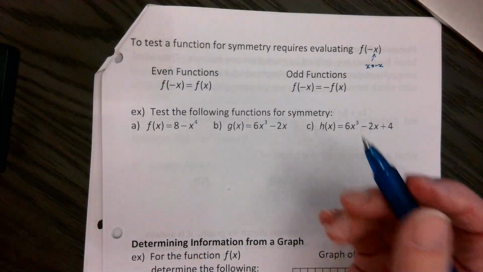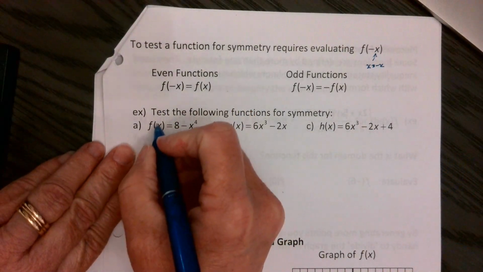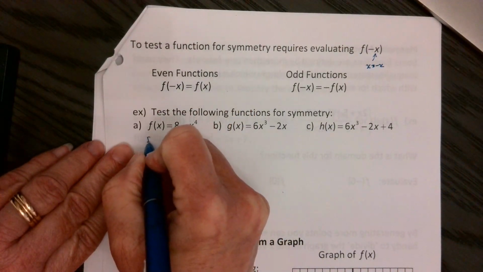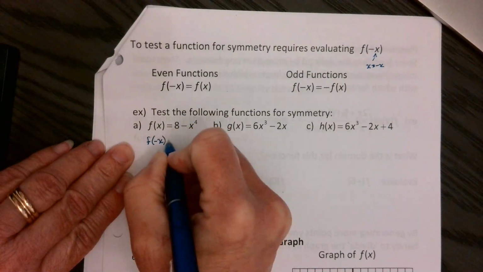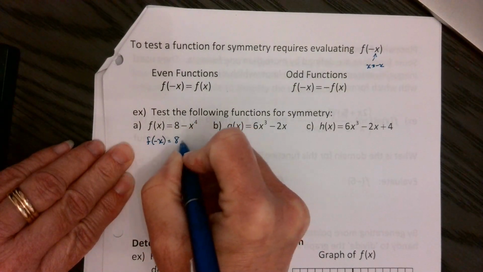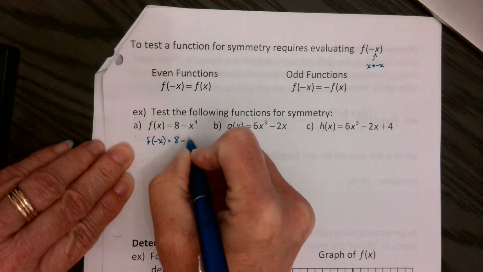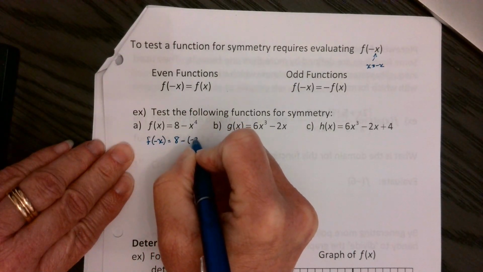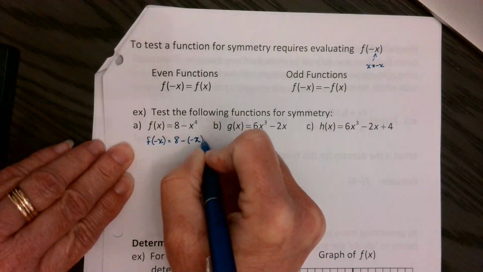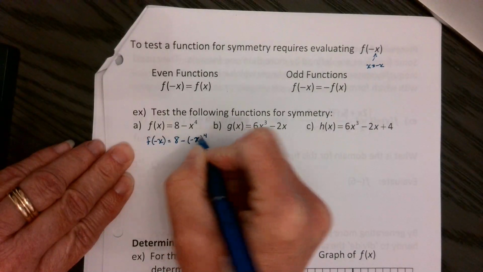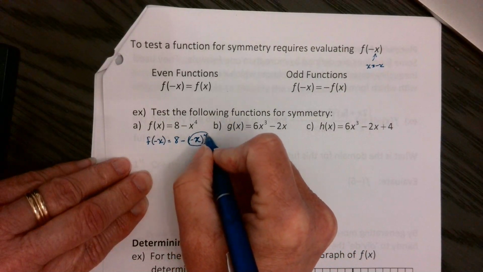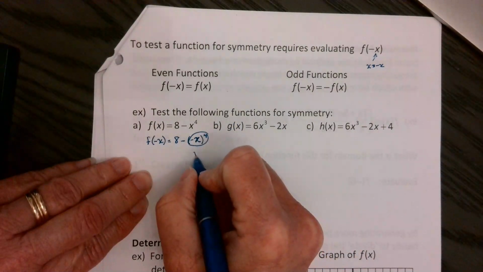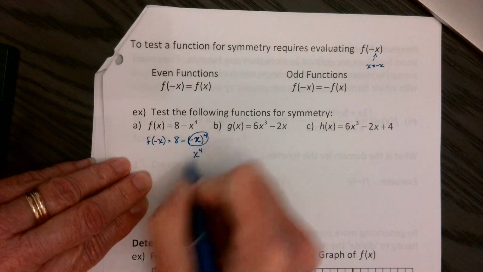Okay, so let's talk about this one right here. I'm going to take the x out and replace it with a negative x. So I have 8 minus, and I'm going to replace the x with negative x to the fourth power. Well, this is going to give us a positive x to the fourth because we have 4 negative signs.